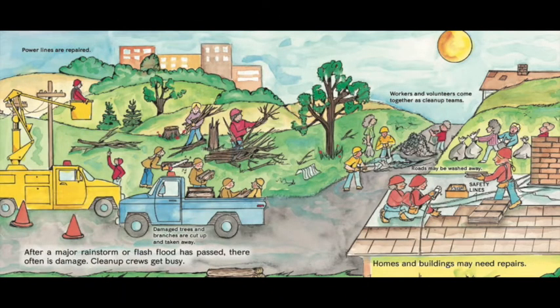After a major rainstorm or flash flood has passed, there is often damage. Cleanup crews get busy. Power lines are repaired. Damaged trees and branches are cut up and taken away. Homes and buildings may need repairs. Workers and volunteers come together as cleanup teams. Roads may be washed away.